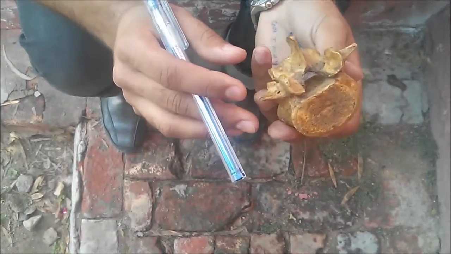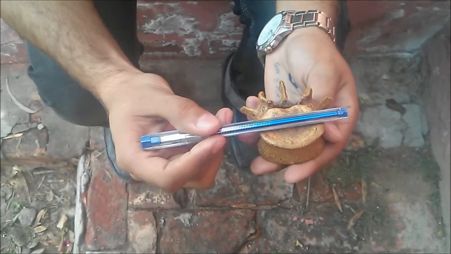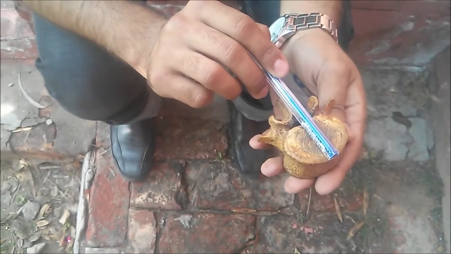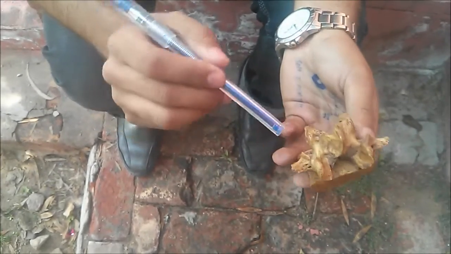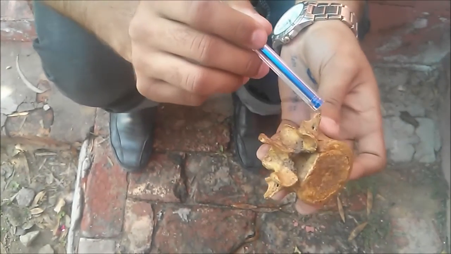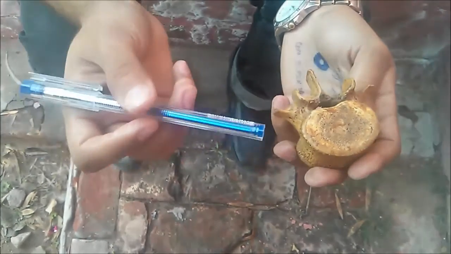This is a typical lumbar vertebra. It has a body which has a transverse diameter greater than the anteroposterior diameter. It has superior articular processes, inferior articular processes, the transverse processes, and the spinous process, and that's about all.